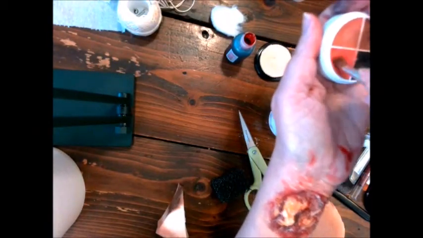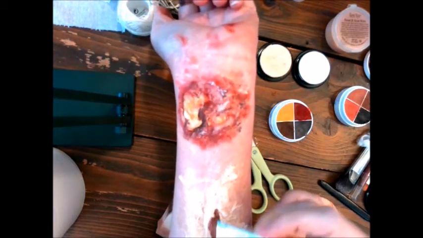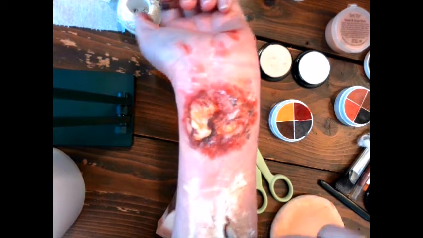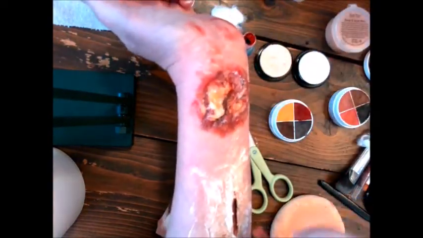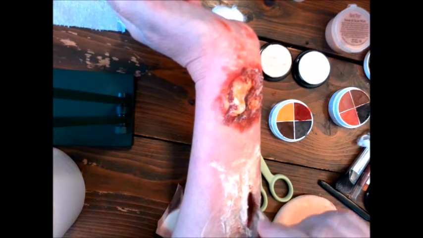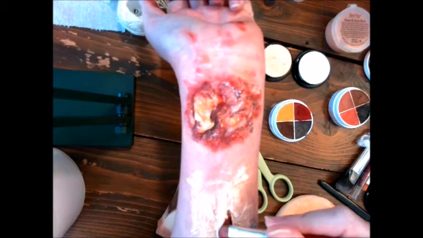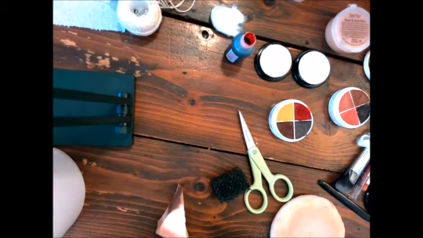So we are painting that inside. I also like to put some pink on the inside of the latex flap. So I've got pink in there. So, because latex is kind of a funny color, you don't want to leave it just latex colored. So we are building up that little cut.